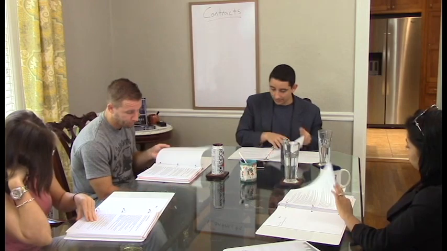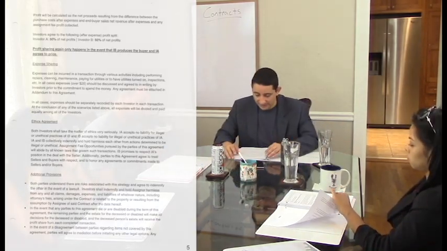Another type of profit may be generated if IA closes on the property and then resells it to IB's buyer. It's called a dual close, same day close. That's a double close. We've already talked about that. In that case, profit will be calculated as net proceeds resulting from the difference between the purchase cost after expenses and the buyer sales net revenue after expenses and any assignment fee profit collected.